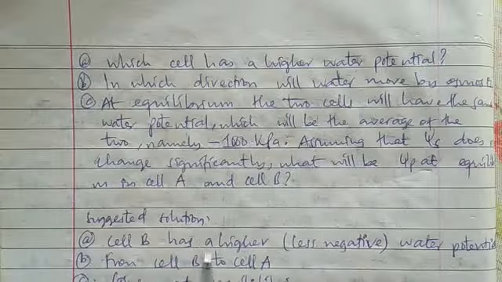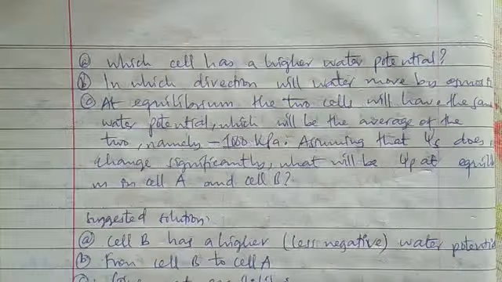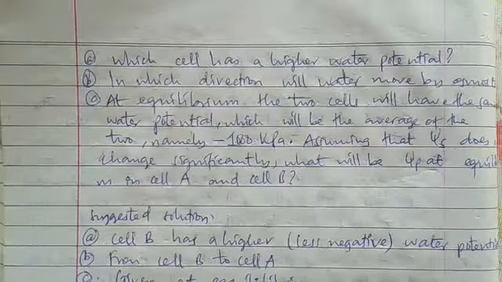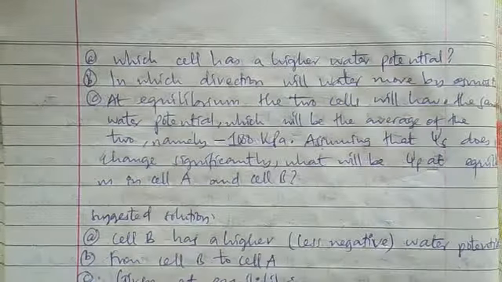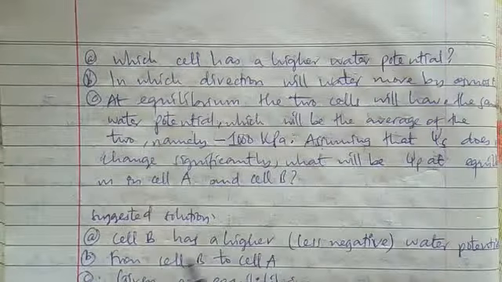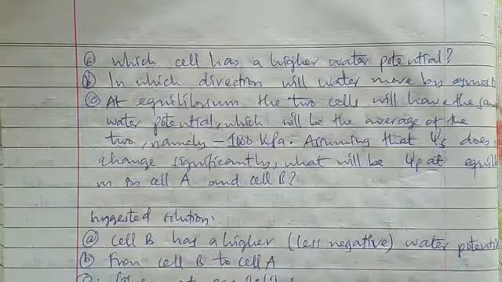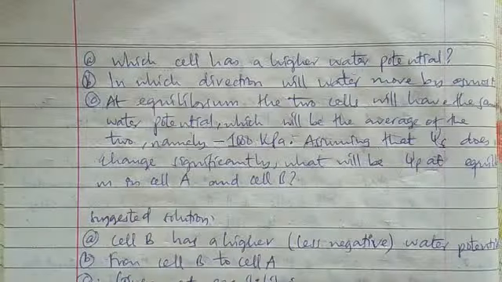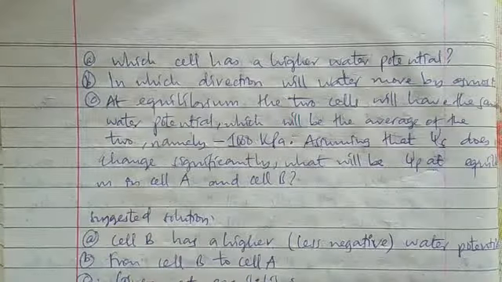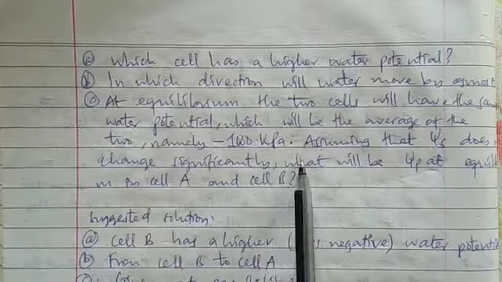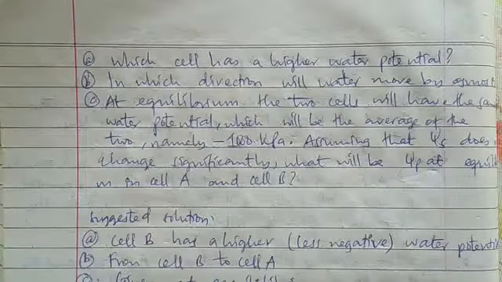So for question A, cell B has a higher water potential, or less negative water potential, as compared to cell A, because cell A has a more negative water potential. And from question B, water will move from cell B to cell A, from the region of higher water potential to lower water potential. For the case C, we are assuming the equilibrium water potential is negative 1000 kilopascal.